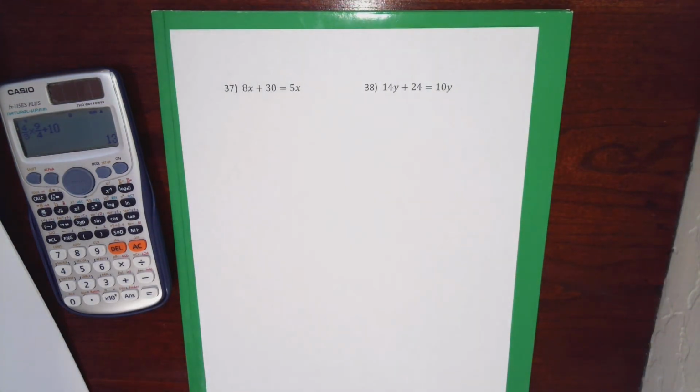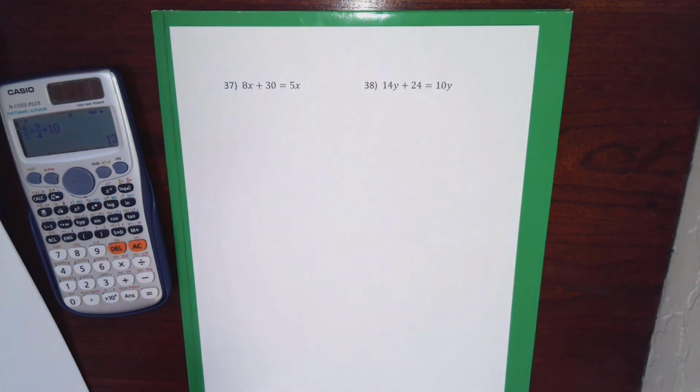Now it doesn't make as much sense to flip-flop this, because if I flip-flop 38, well, it's not doing me any good because I have variables on both sides. When you get variables on both sides, like I have here, I've got 2 separate y's, I need to pick a side and get the variables on them. And students always want to have the variables on the left-hand side. It's okay to have the variables on the right-hand side, and it'll take less steps.